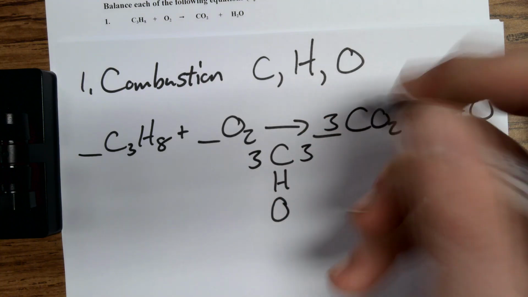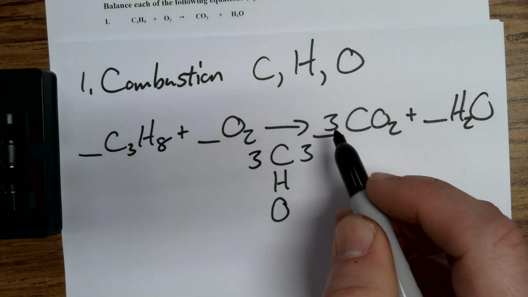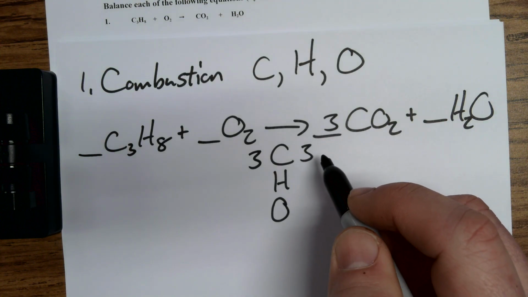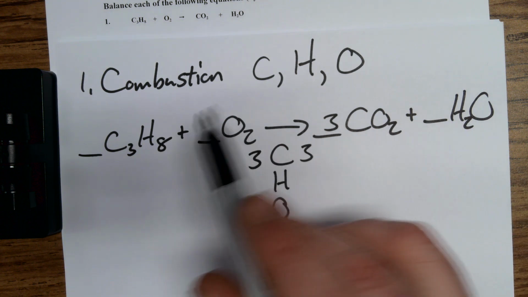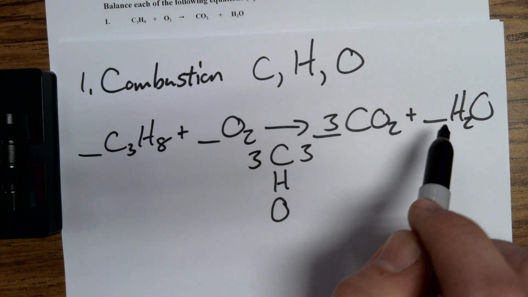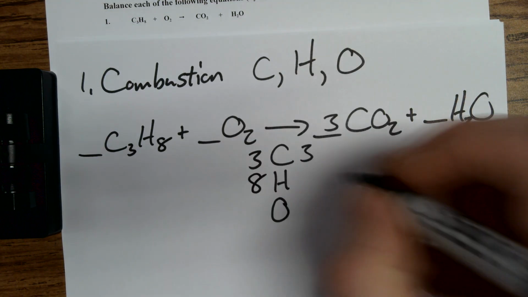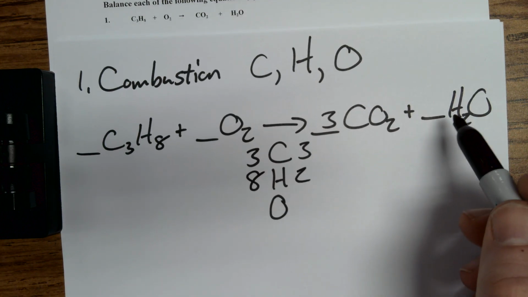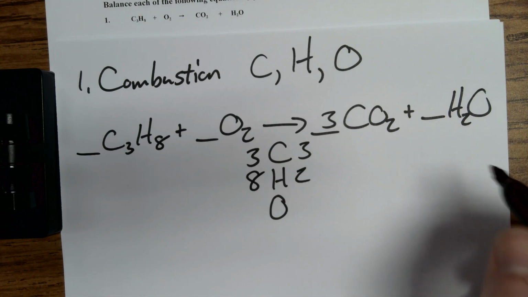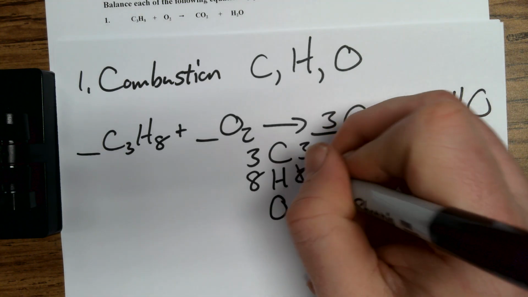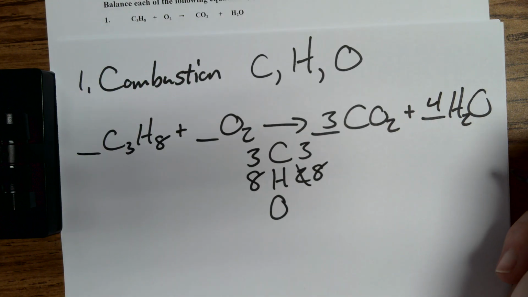Add a 3. So I have my coefficient of 3. 3 times 1 carbon gives me 3 carbons. I'm going to jump to hydrogen next because there's a big difference in them, and there's only 1 group of hydrogen I have to worry about. I have 8 hydrogens on one side, 2 on this side. What coefficient can I put in front of water to get 8 hydrogens? Number 4. 4 times 2 hydrogens gives me 8 hydrogens.